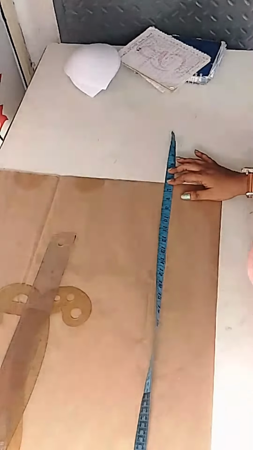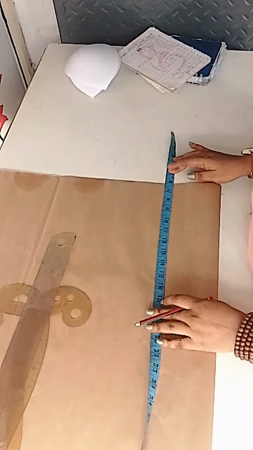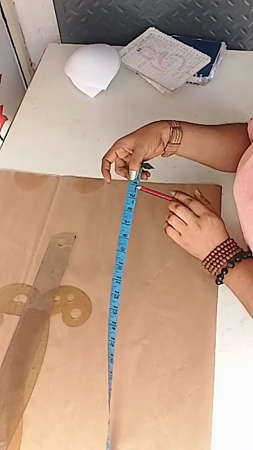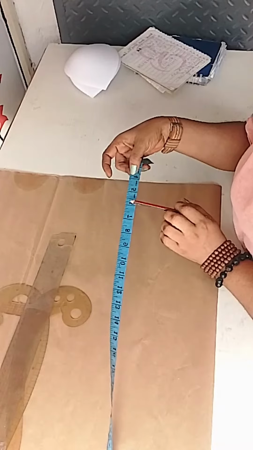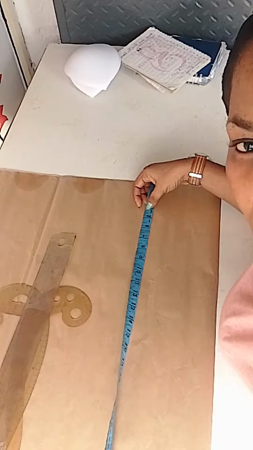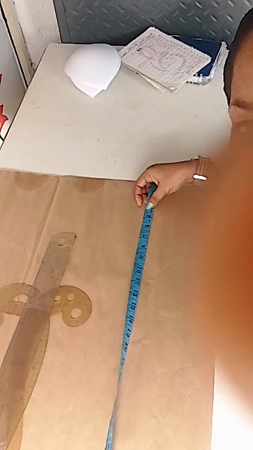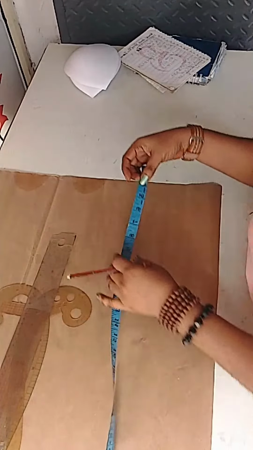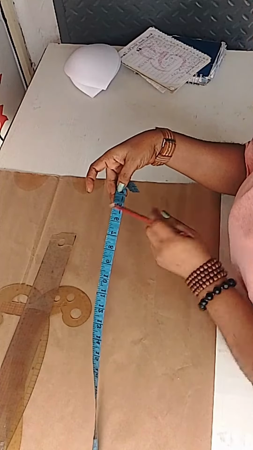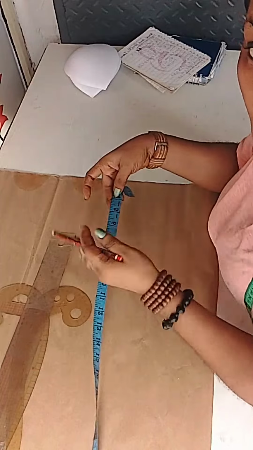Don't forget, when you are drafting an off shoulder, you are at liberty to take away between 4 inches, 5 inches, 6 inches. This is subject to how low you want it to be, how off you want it to be.